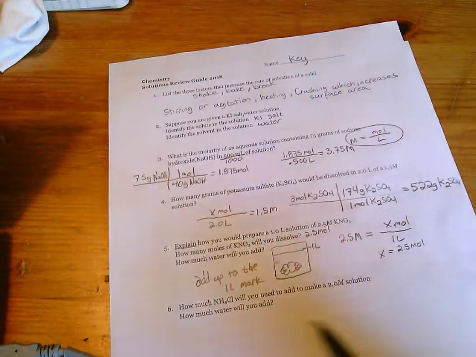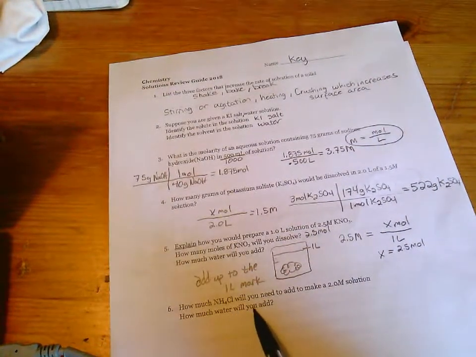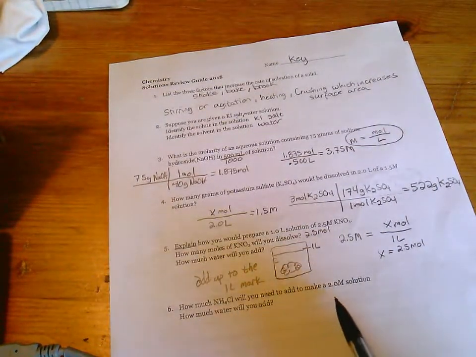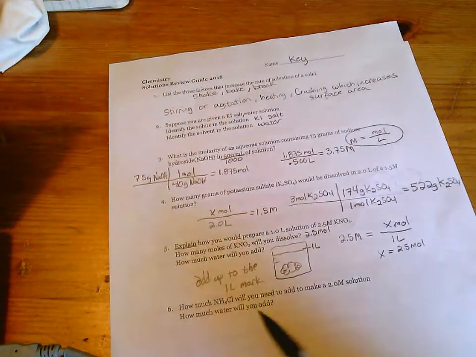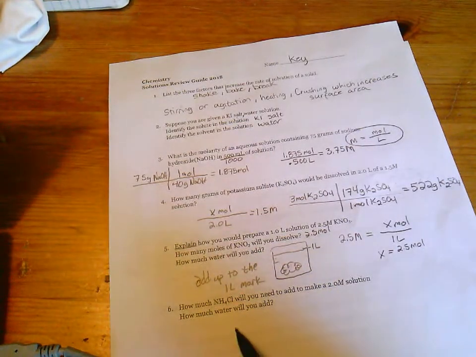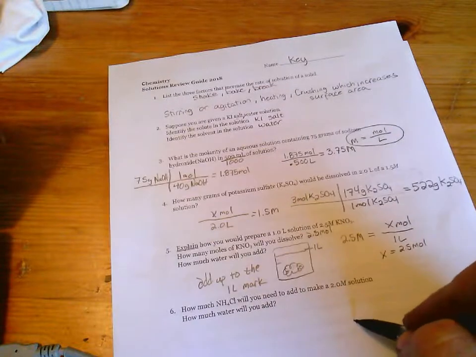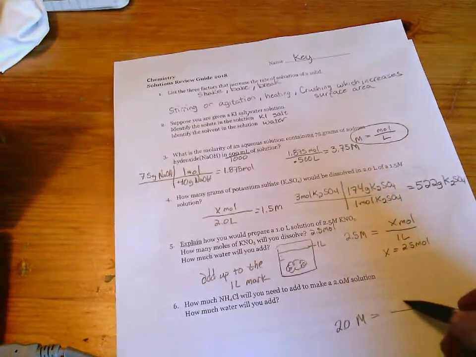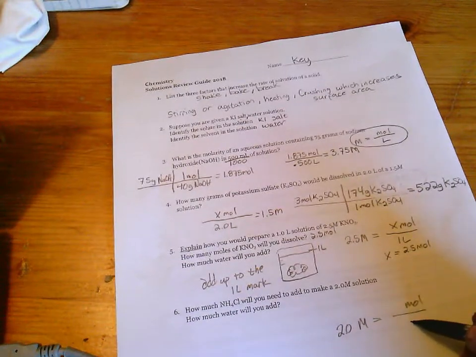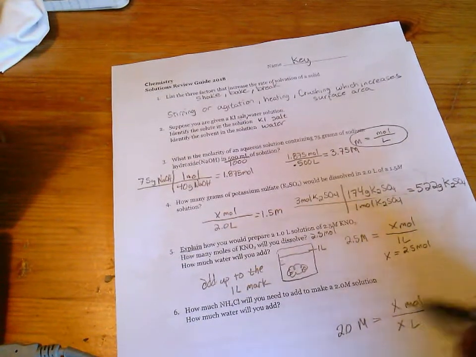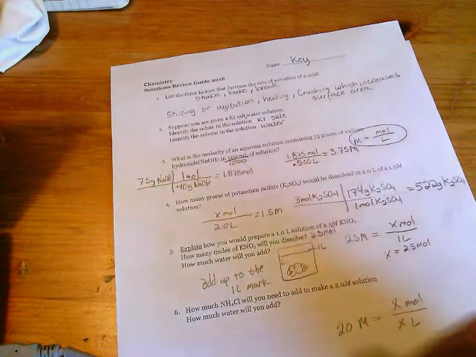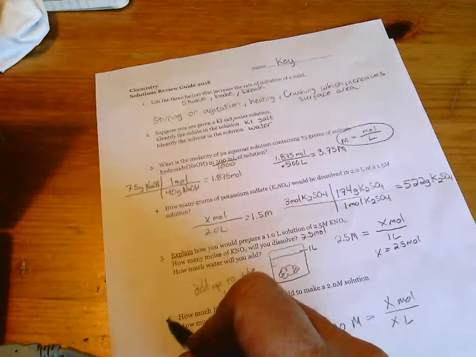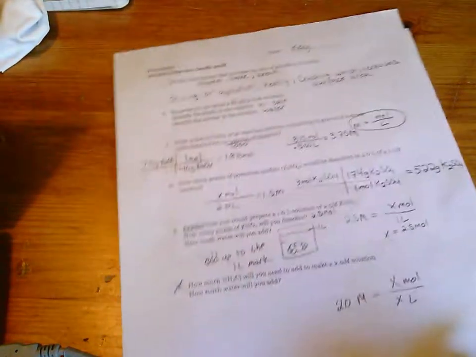Okay, how much NH4Cl will you need to make a 2 molar solution? Oh, well, number 6 we can't do, because it's a molarity problem: we have 2 molar equals moles over liters, and we don't have either of these, do we? So we can't do this, can we? Nope. So we're not going to do that one.